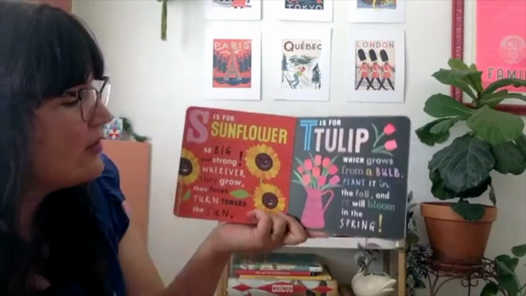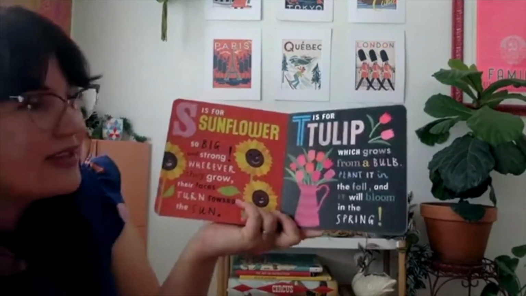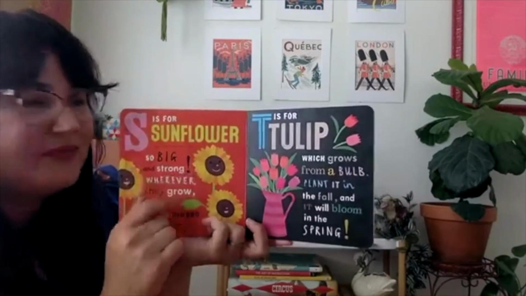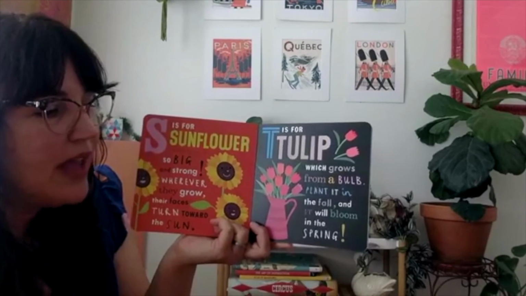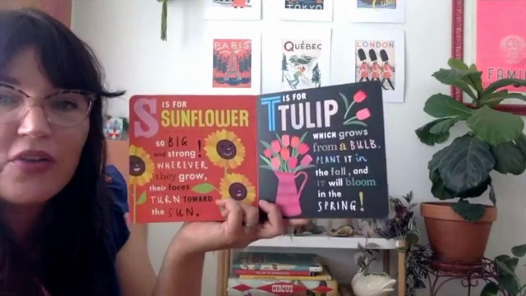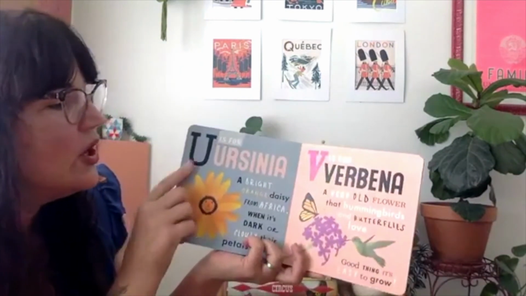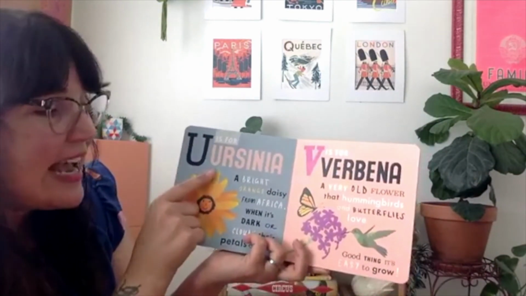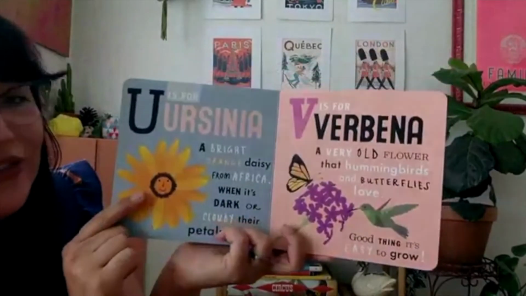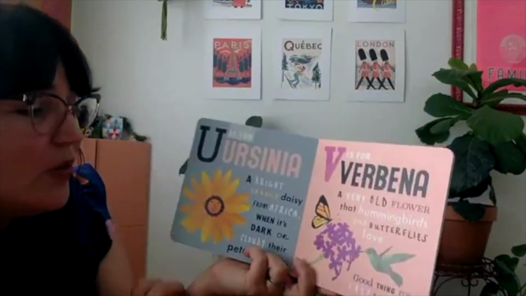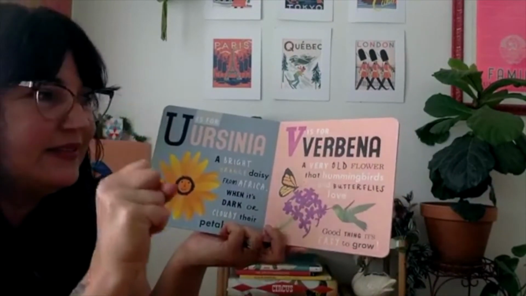S for sunflower, so big and strong, they grow and their faces turn towards the sun. T is for tulip, which grows from a bulb, and you plant it in the fall and it grows into beautiful flowers in the spring. U for Zinnia, a bright orange daisy from Africa. It's also known as the African daisy. And when it's dark or cloudy, their petals close up like this.